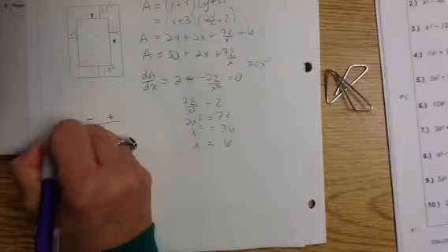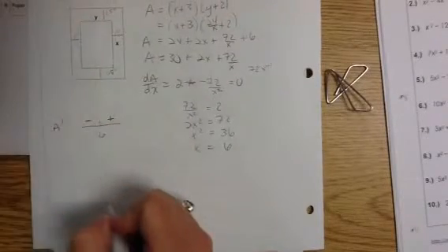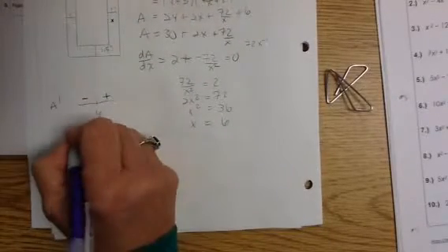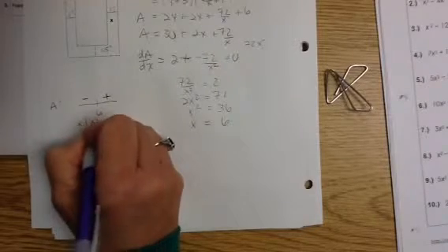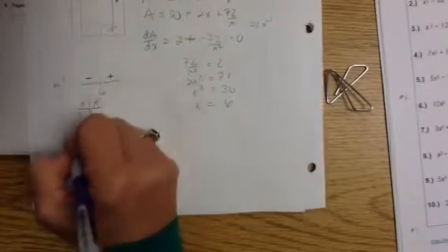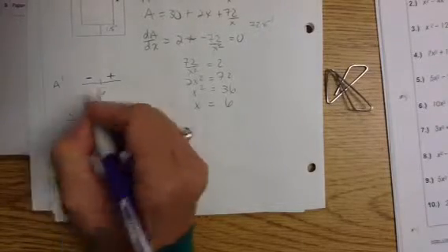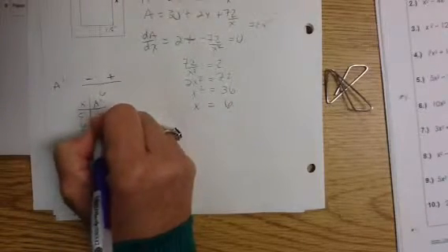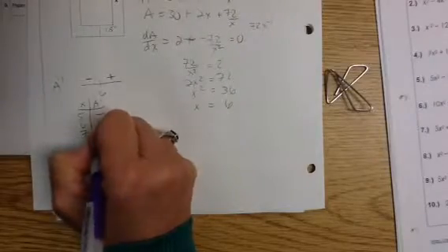This is what we call the sign chart of A prime. Now what I could do is actually make a table, and I'm going to put in 5, 6, and let's say 7. And what we end up with here is negative numbers, here's 0, and here's positive.